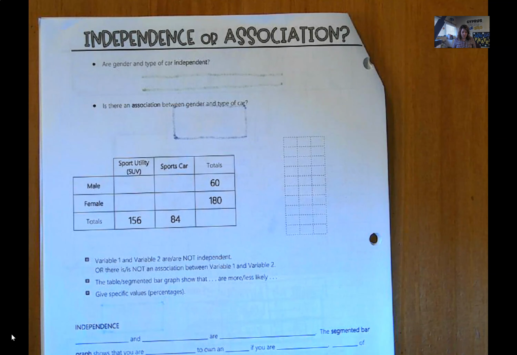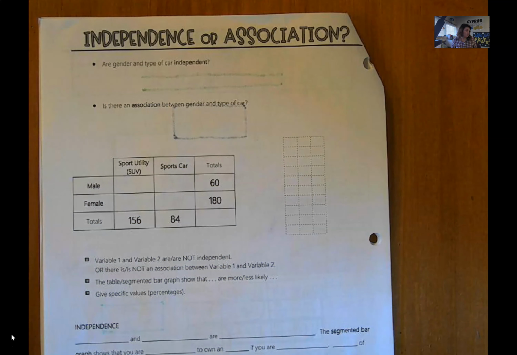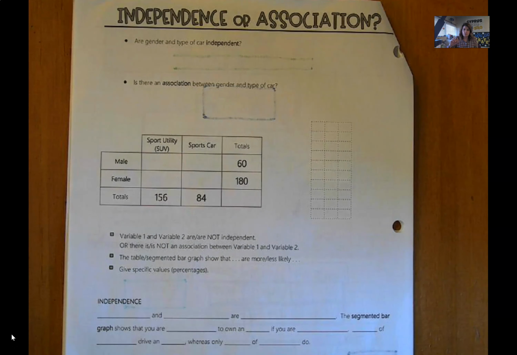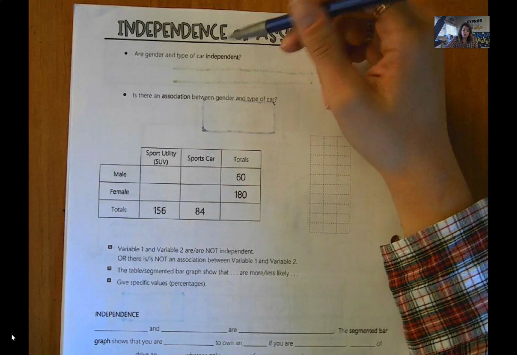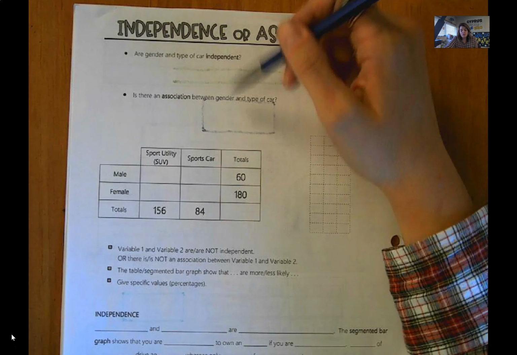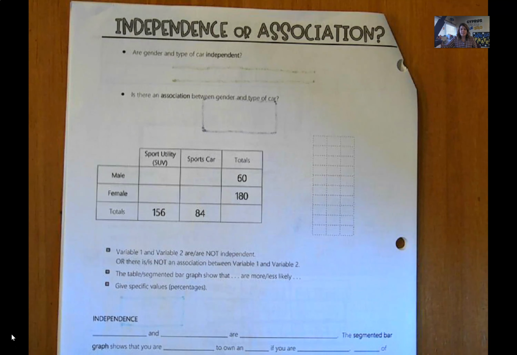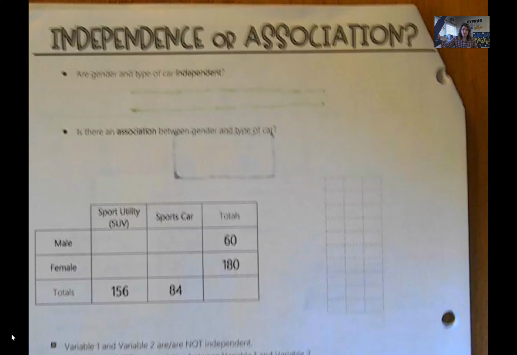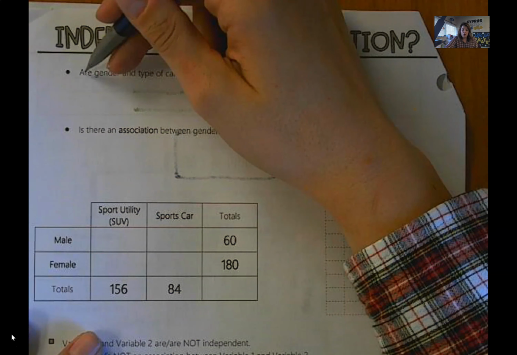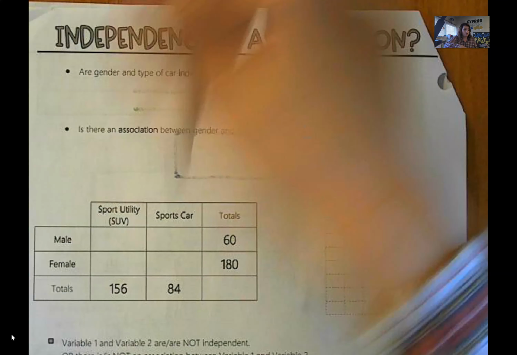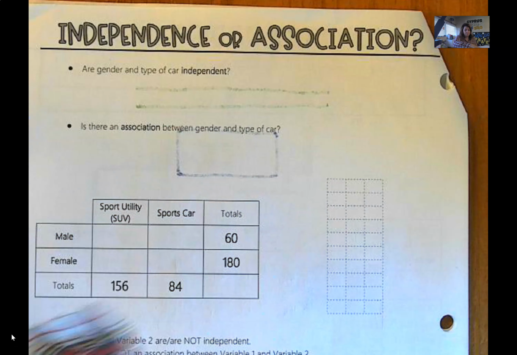Now, instead of saying relationship, the words that we use are independence or association. So you could be asked if there is a relationship two different ways. Both of these questions are asking, is there a relationship between the two variables? Now, the first one may be, are gender and type of car independent?